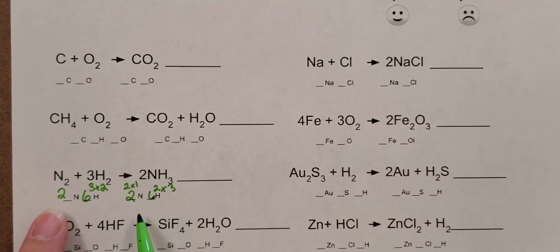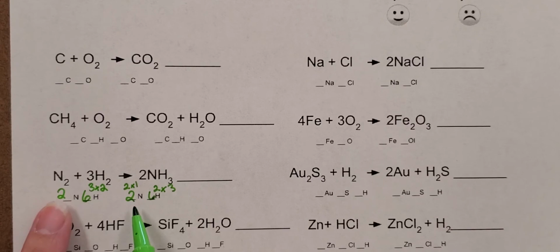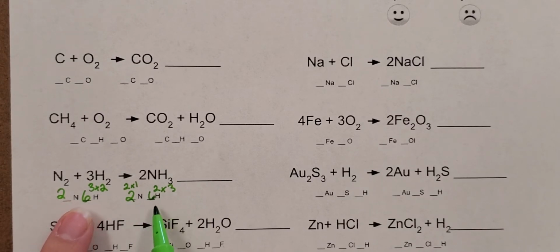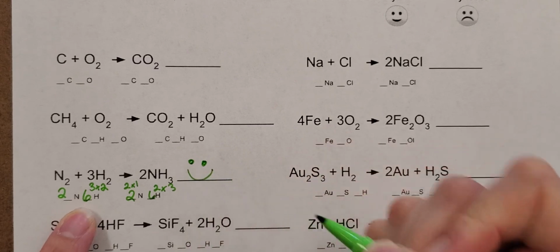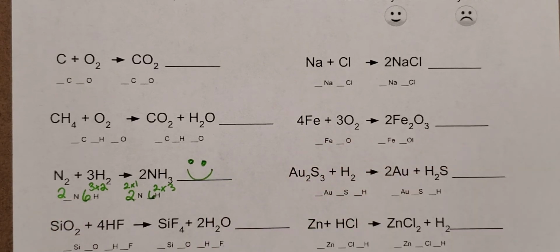And I call this a 2-finger check. I've got an N on my left, an N on my right. They're the same number, 2 and 2. That's equal, that's balanced. Hydrogen, a 6 on my reactants, a 6 on my products. That's balanced. So a nice big smiley face, because that is indeed balanced.